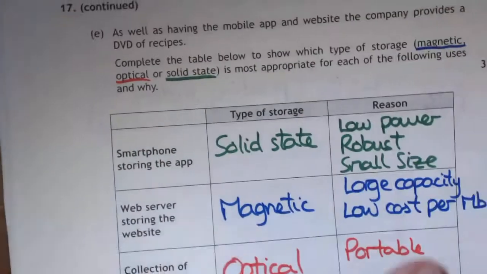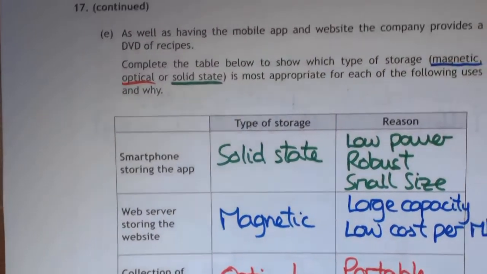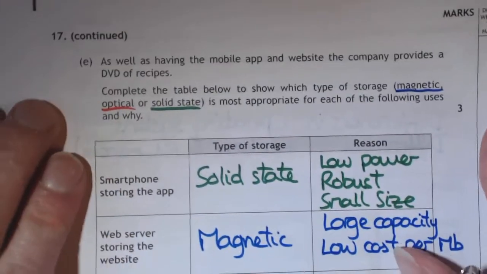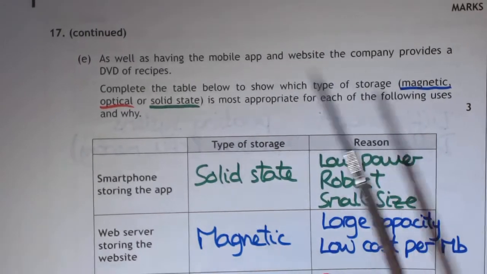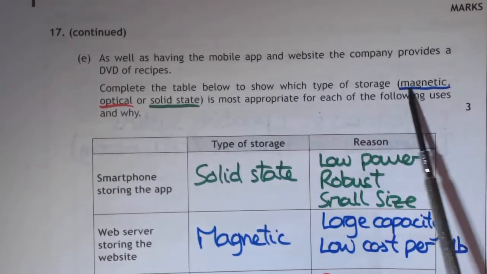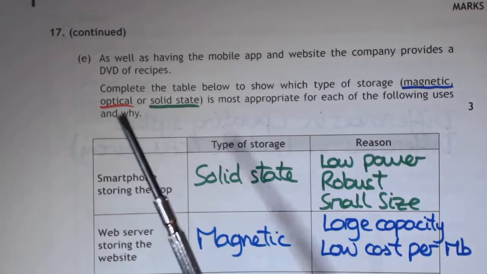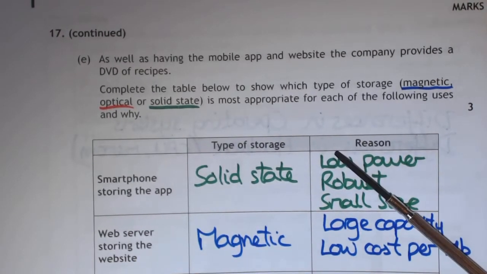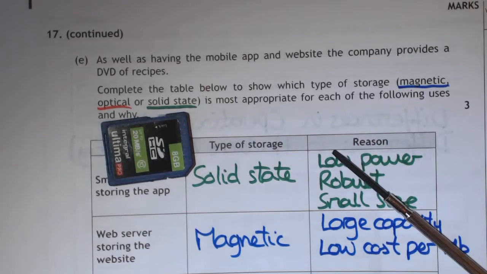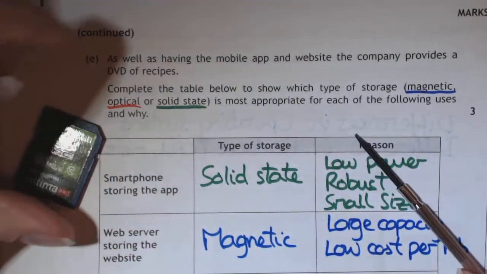And the very last part of this question is they've got DVD of all the recipes, and they're then asking you about different types of storage. So these are the three types, right? So that's your hard drives, that's your DVDs and CDs, and that's the optical storage which you now have in phones or digital cameras, just like this, right? So that's that type of storage.